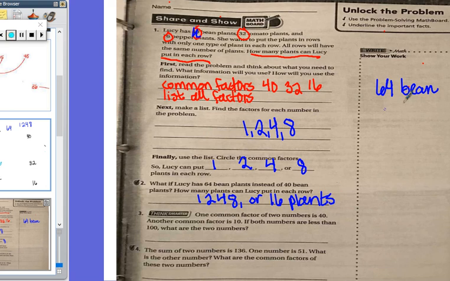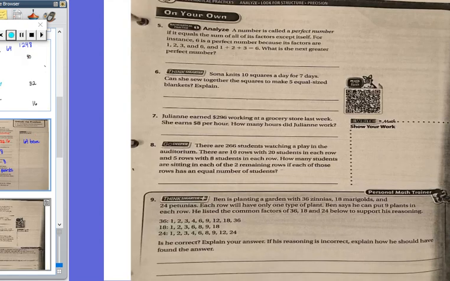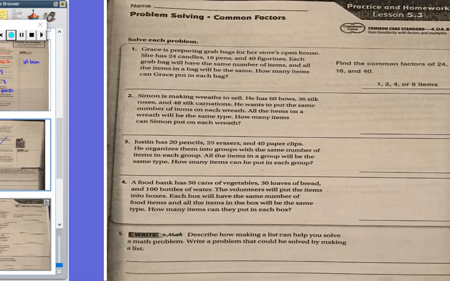All right, that's all we're going to do on that page. Let's see, we're going to do that. All right, so right to your homework. I'm just kind of switching things up a little bit.